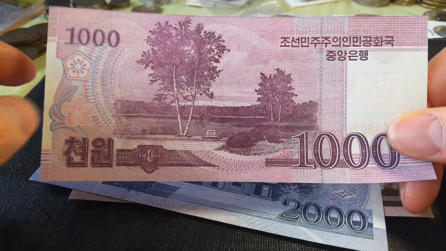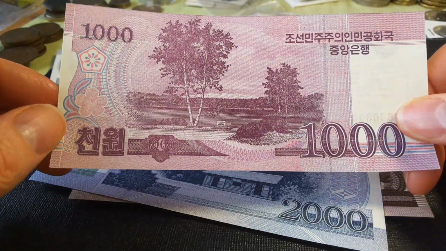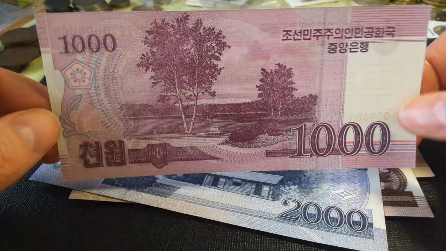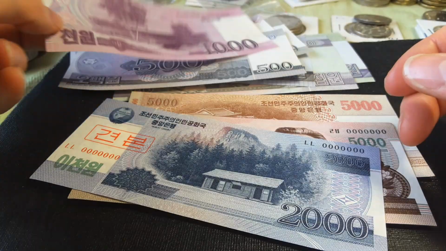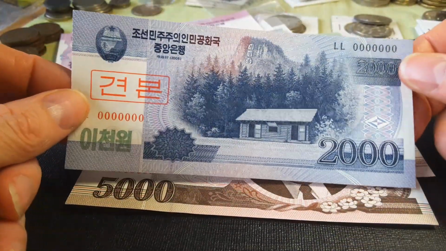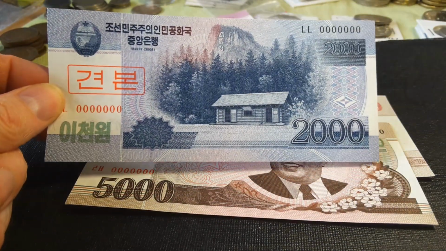So, Samye Lake. And it has some trees. So, it's actually quite a better banknote than the 500. So, it's worth about $1 in the exchange rate. But good luck exchanging it. Then we have the 2000 won.